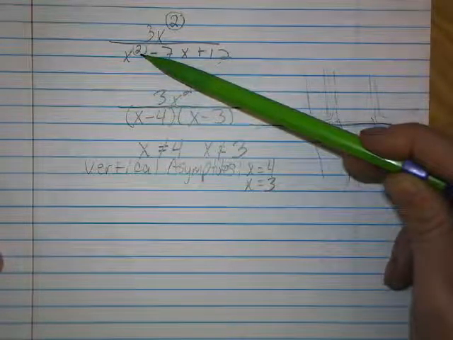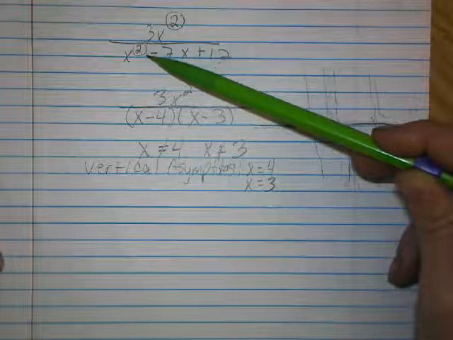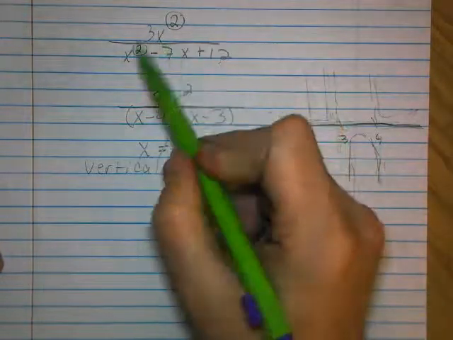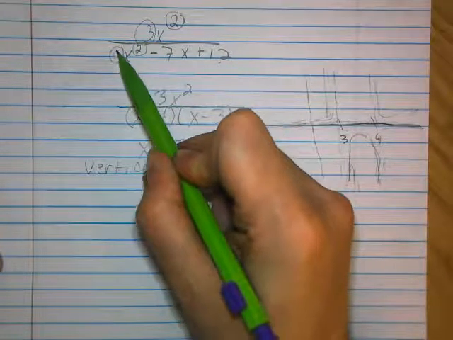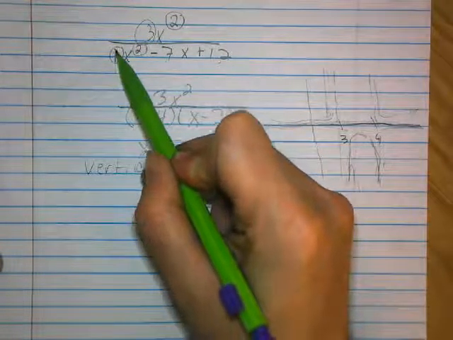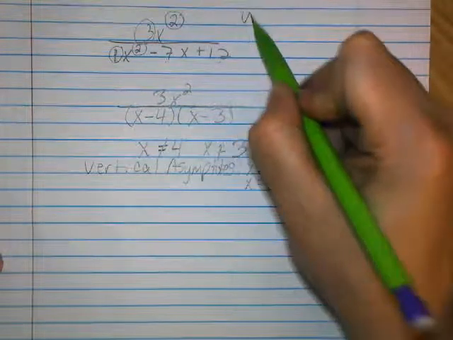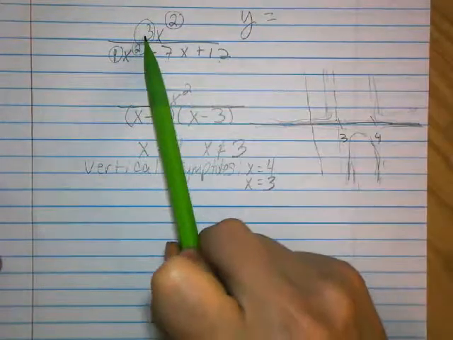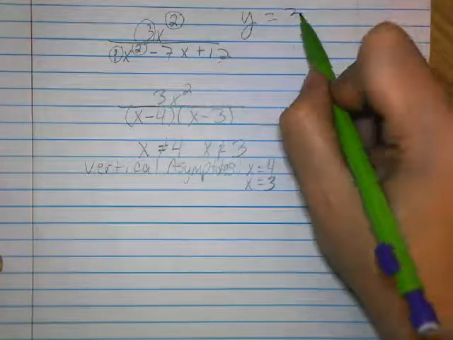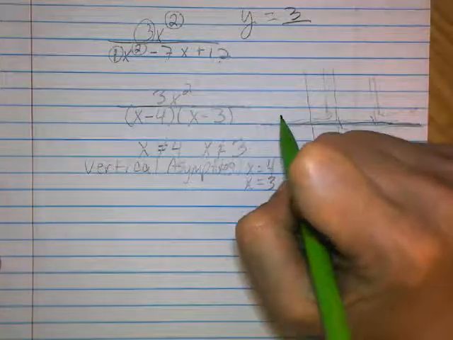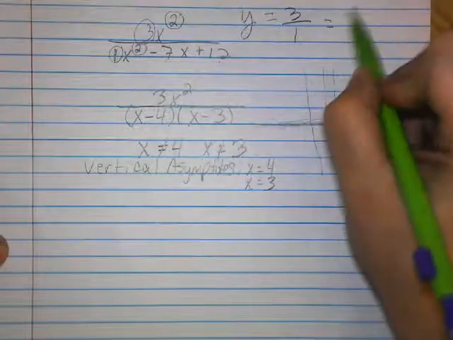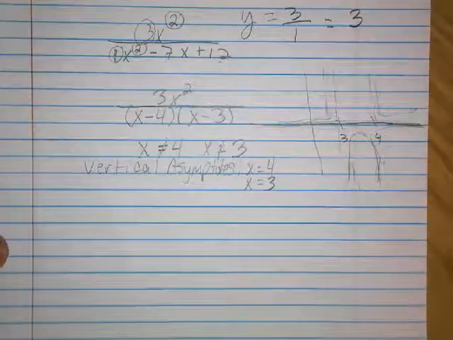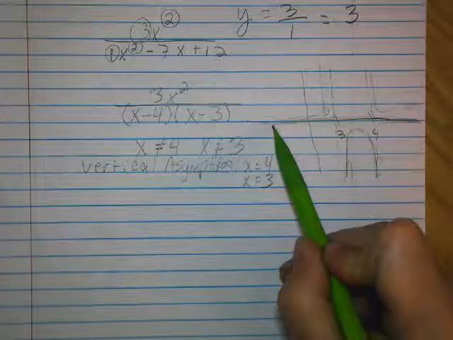It doesn't matter if it's 2, it could be 3, as long as they're equal, then the leading coefficient of the numerator and the leading coefficient of the denominator are going to become important. If you take the leading one on the numerator and put that over the leading coefficient of the denominator, which in this case is 1, that's going to give you your horizontal asymptote, in this case 3. So where y equals 3, that's going to be our horizontal asymptote.